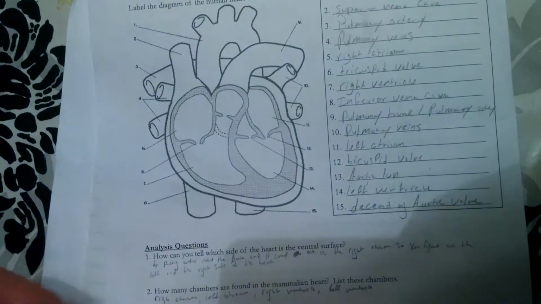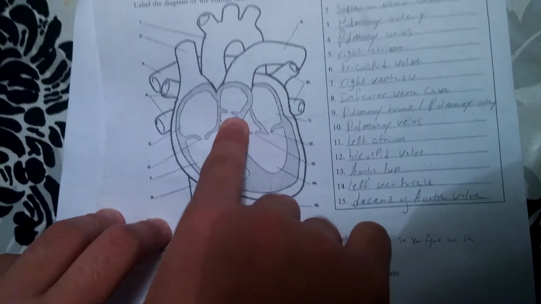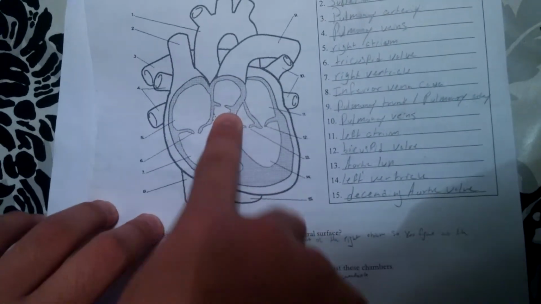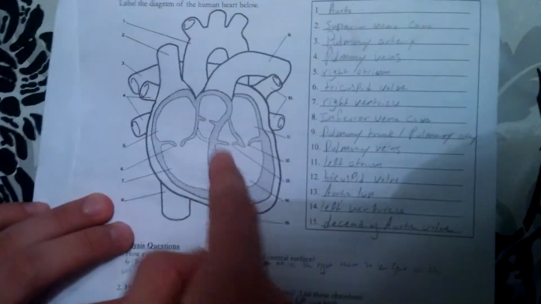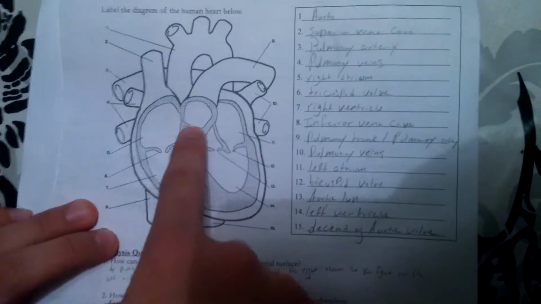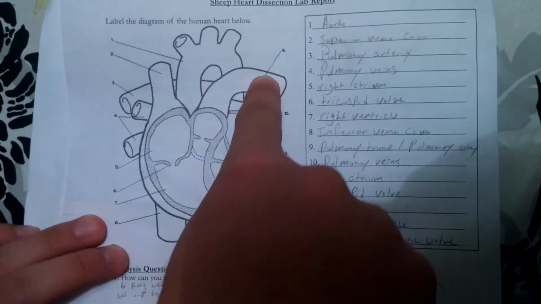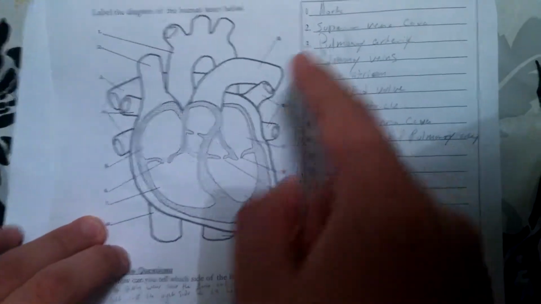When the right ventricle compresses, it goes through the pulmonary valve, and then it goes through the pulmonary trunk into the pulmonary artery, and then it goes into the lungs.